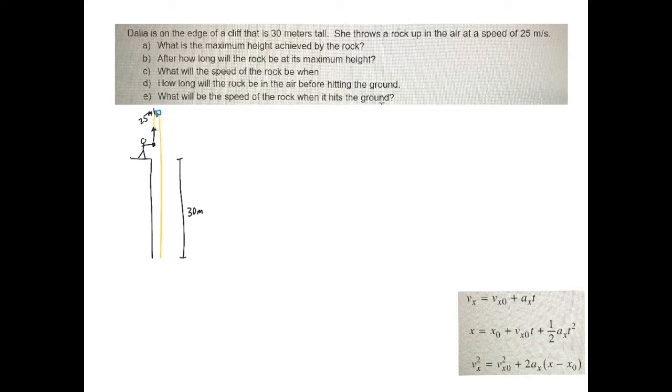I know that my initial point is not going to be when she's holding it, because the acceleration when she's throwing it will be different than the acceleration when she lets go. There's different things going on when she's holding on to it and when it's freely falling or freely flying through the air. All right, so our initial velocity is going to be right as she lets go. So the initial velocity was given to us. That's 25 meters per second.